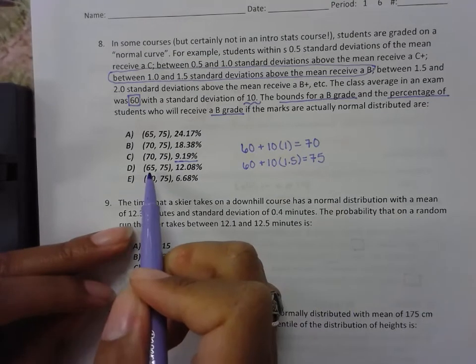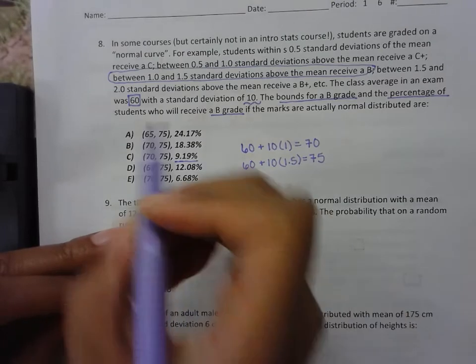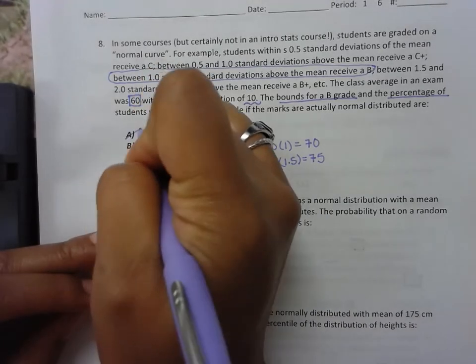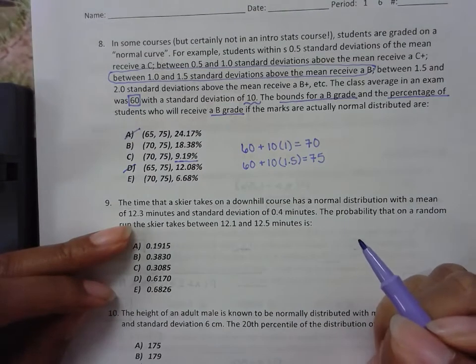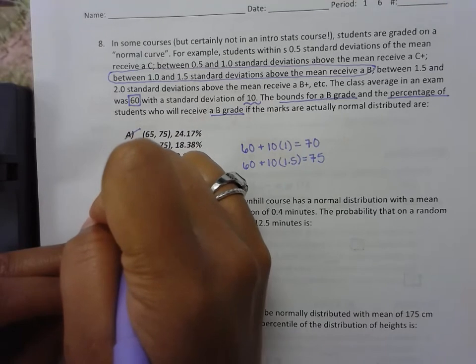Because 65 is only half a standard deviation above 60, we could have eliminated those immediately. Final answer is C.